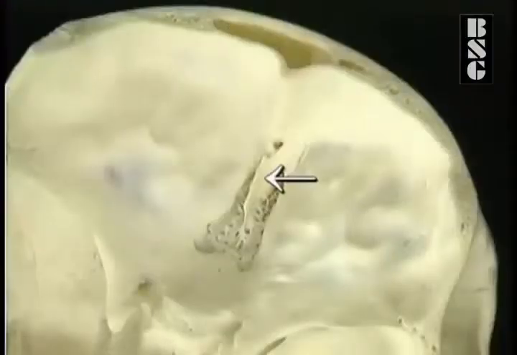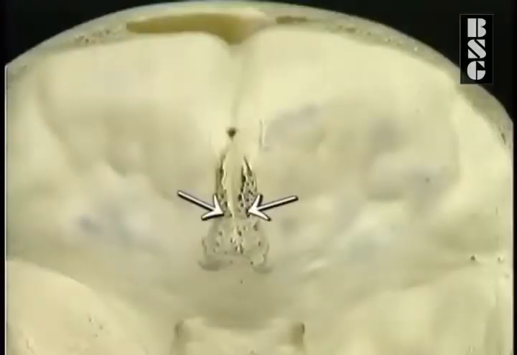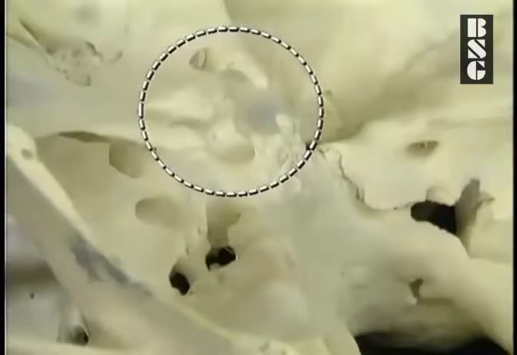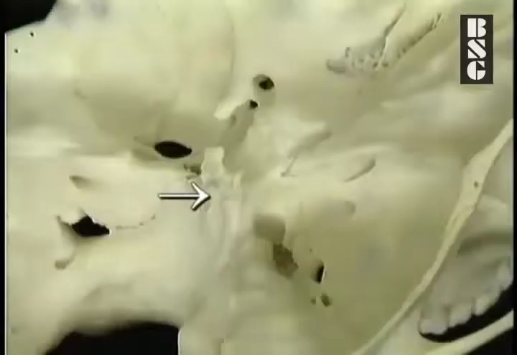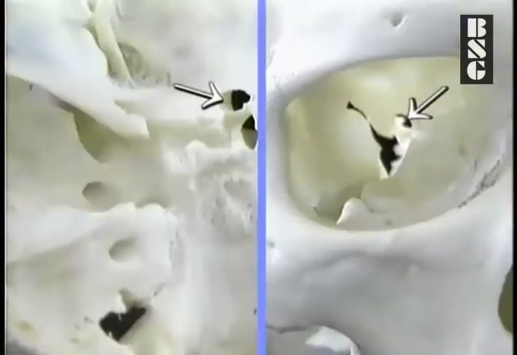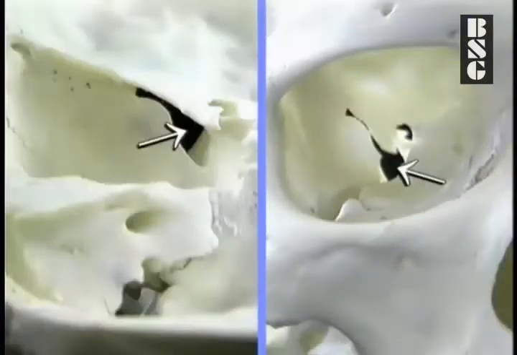Here's the sphenoid ridge, the crista galli, and the cribriform plates. Here's the sella turcica, consisting of the anterior and posterior clinoid processes, the pituitary fossa, and the dorsum sellae. Here's the optic canal, the superior orbital fissure, and the foramen rotundum.